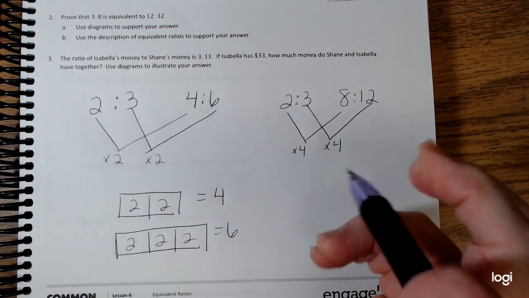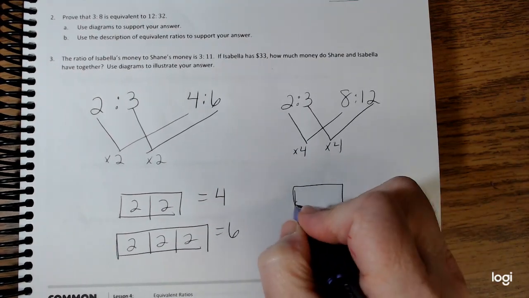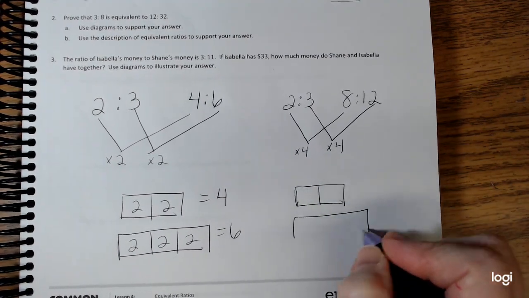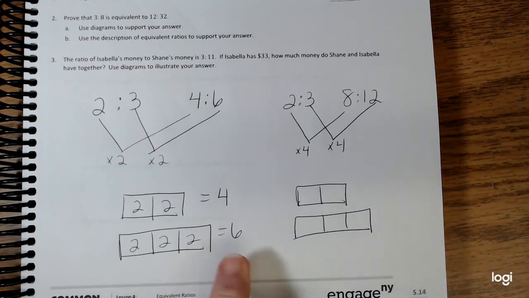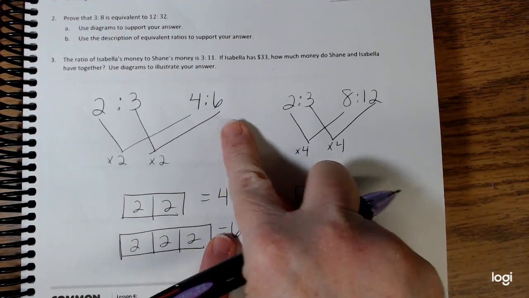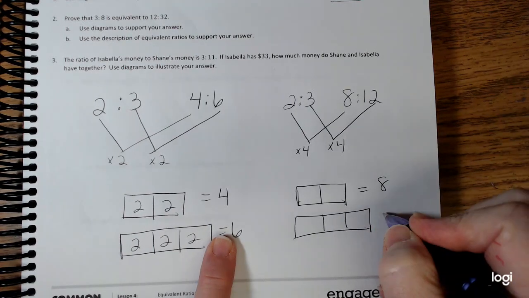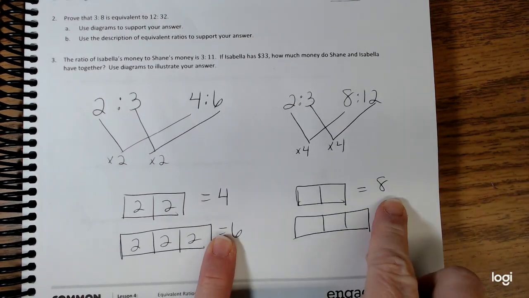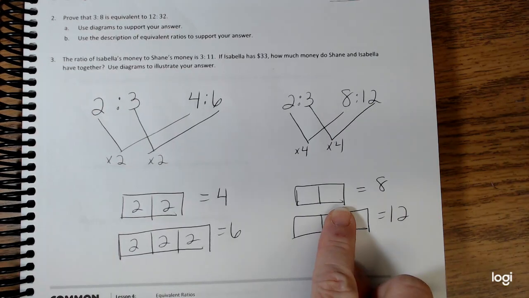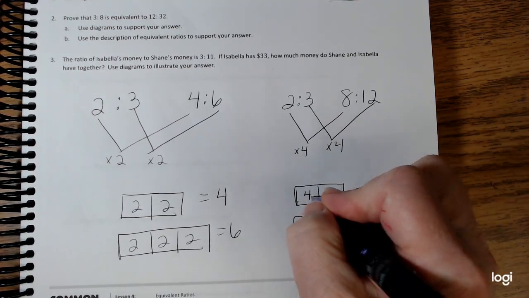All right, well, let's keep our 2 to 3 one more time. This time, instead of it being equal to 4 to 6, we want to see if it equals 8 to 12. Is it possible to take 8 and divide it into 2 boxes? It is. We would put a 4.